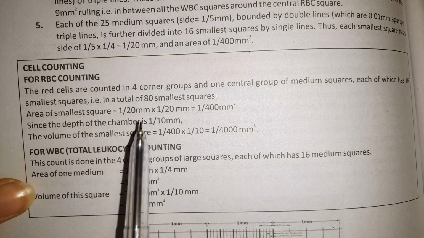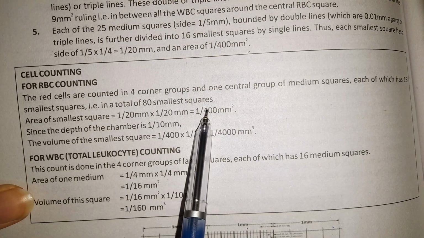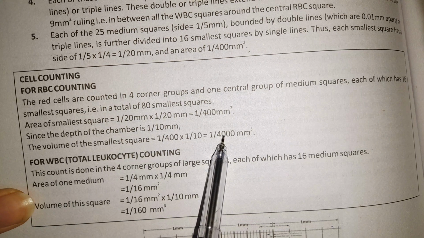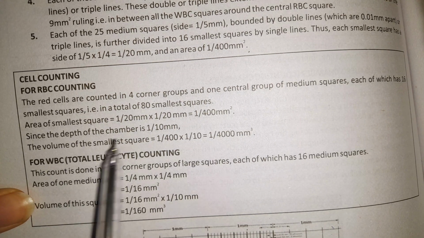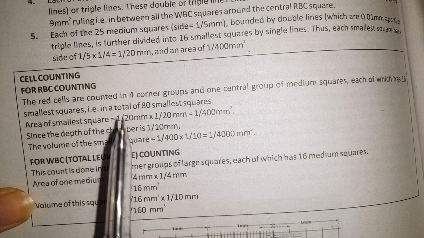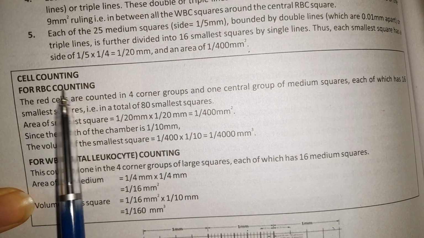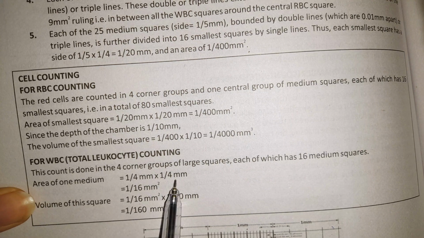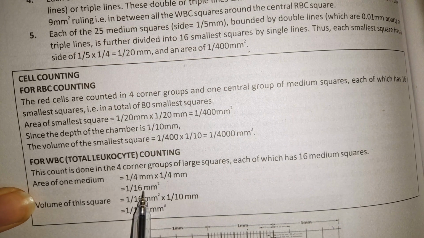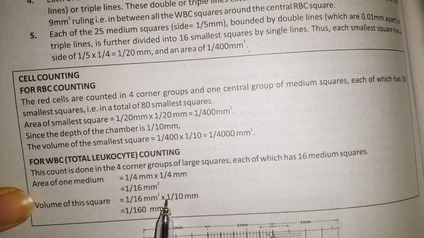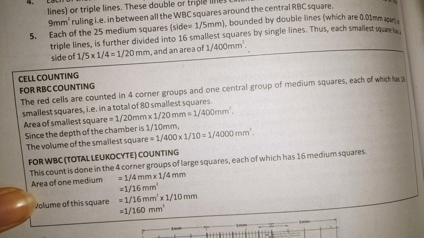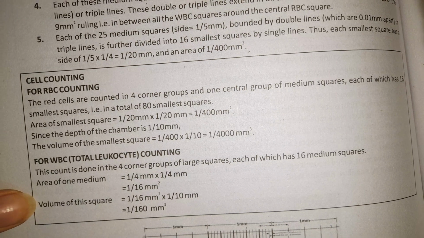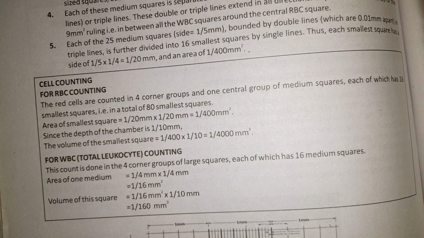The calculation is all given here. 1 by 20, 1 by 20, 1 by 400, multiplied by 1 by 10, it becomes 1 by 4000 millimeter cubed, which is actually the volume of the smallest square, which helps us in determination of the red blood cells. For the white blood cell, we have 1 by 4 multiplied by 1 by 4, 1 by 16 is the area. And with the depth, it becomes 1 by 160 millimeter cubed, which is the volume of this medium square used to determine the white blood cells.